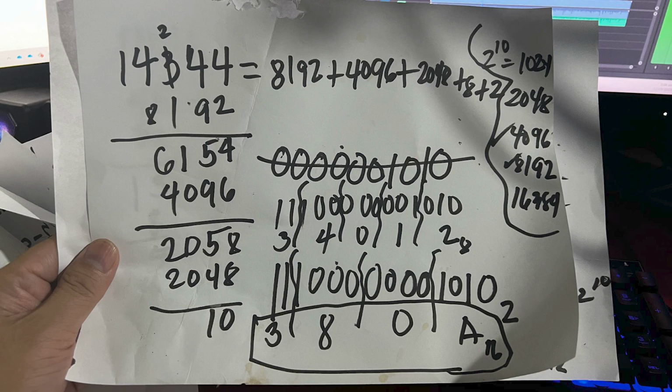14 minus 8 is 6. So 6,152. Where is it here? It can no longer be 8,192. So it has 4,096. So we subtract 4,096. That is 2 raised to 12. So this becomes 4. Then this will also change, so 0, then 2.